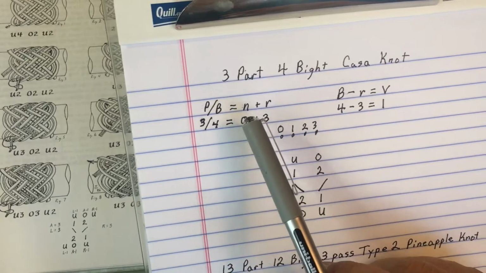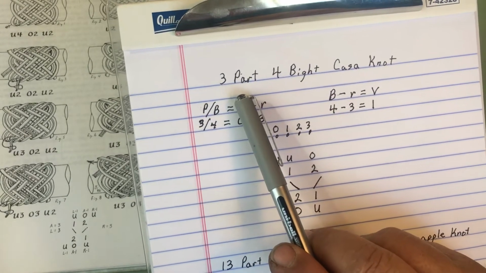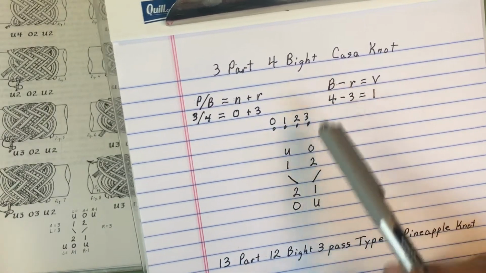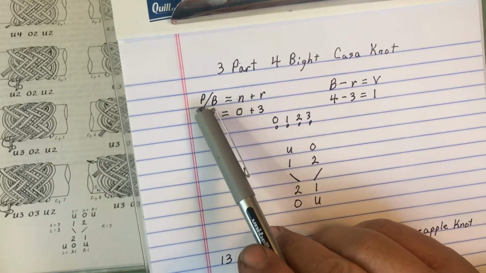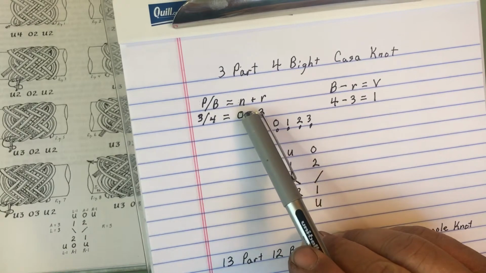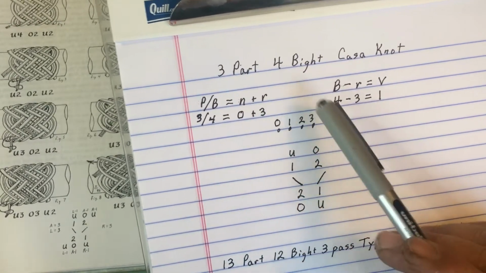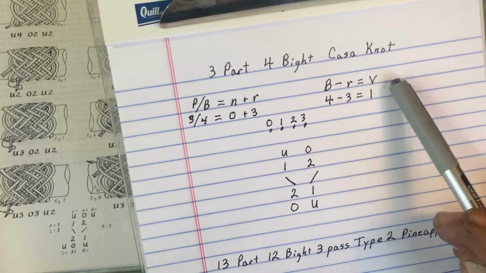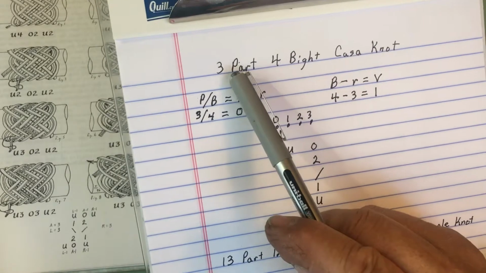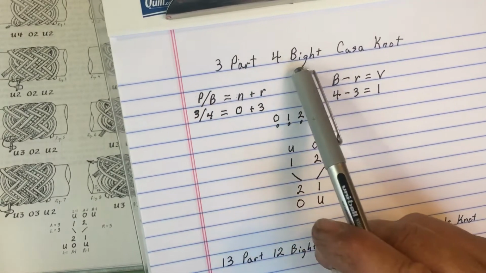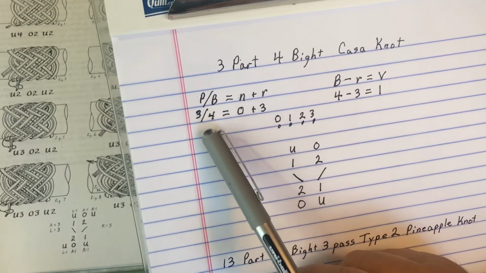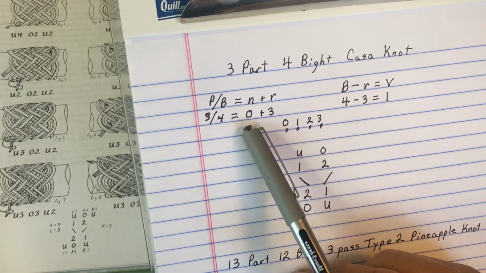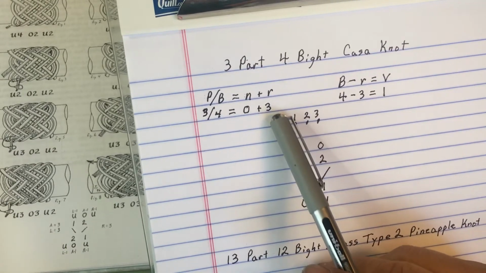So the interweave knot is a 3-part 4-bight casa knot, and our two formulas that we use to get our algorithm is parts divided by bights equals N plus R. And the other one is bights minus R equals V, the count value. So we've got a 3-part knot, and we got a 4-bight knot, so it's 3 divided by 4. 4 will not go into it, so it's 0 times with a remainder of 3.